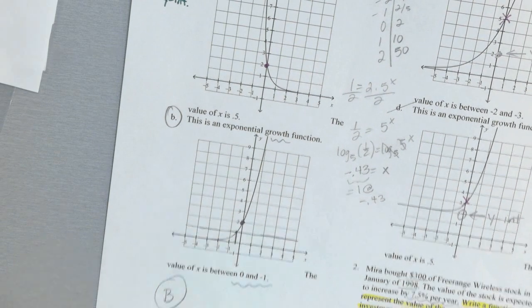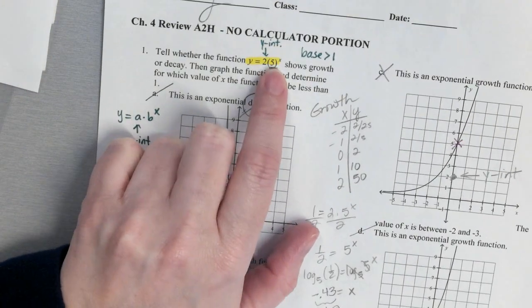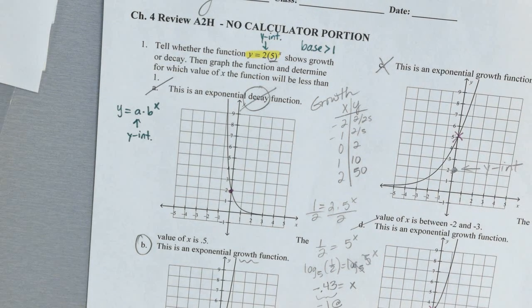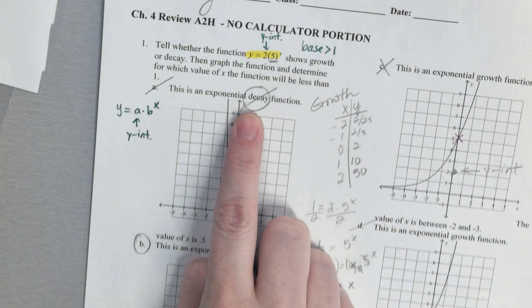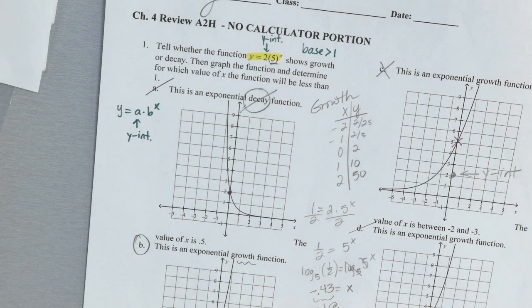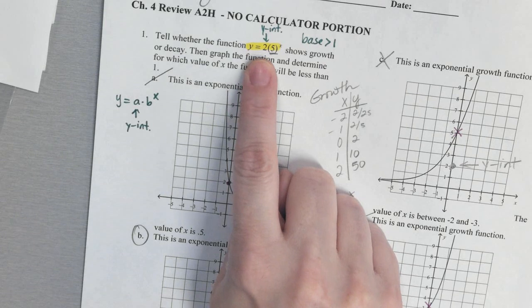So for the first one, you're telling whether the function shows growth or decay. Remember the rule is if it's exponential growth, the base is greater than 1. So we know that it's exponential growth. You can see most of them say exponential growth, but this one says decay, so you can cross that off right away. And then the other thing that you can pick out from the equation is the y-intercept.